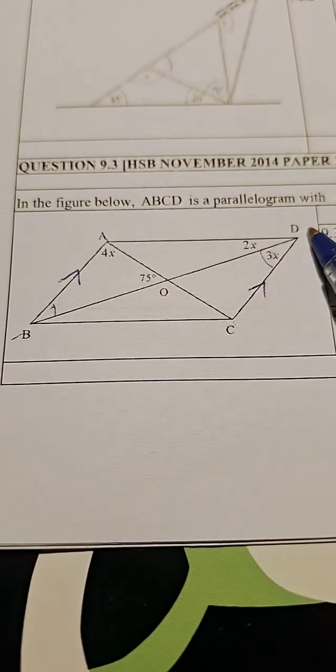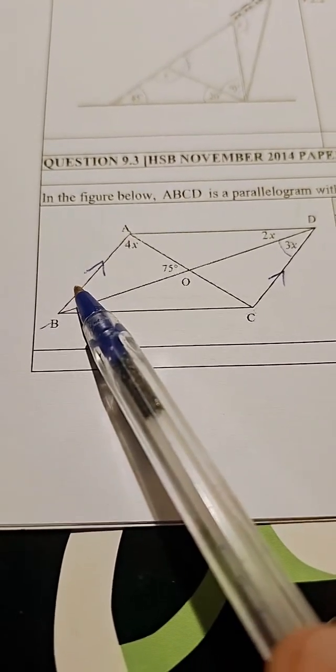So as I said, angle ABD, grade 10s, is equal to 3x. Just like this is 3x, that there is the Z shape. You can see the Z shape, guys. You see the Z shape for alternate angles. This is 3x, that is also 3x.